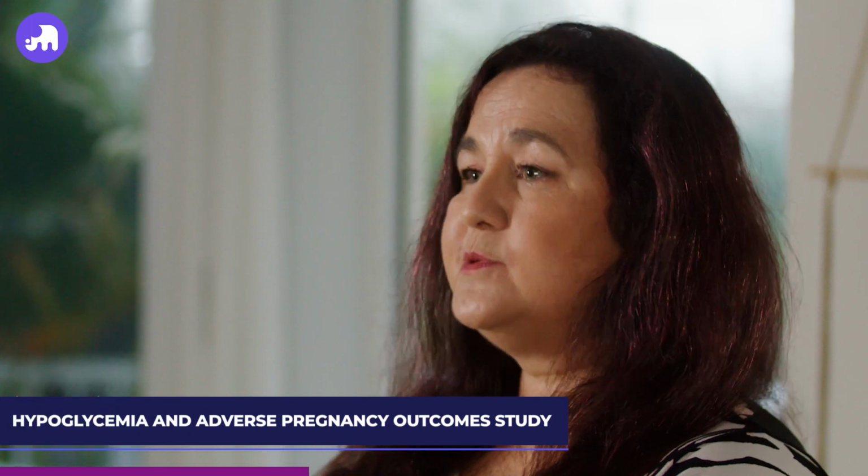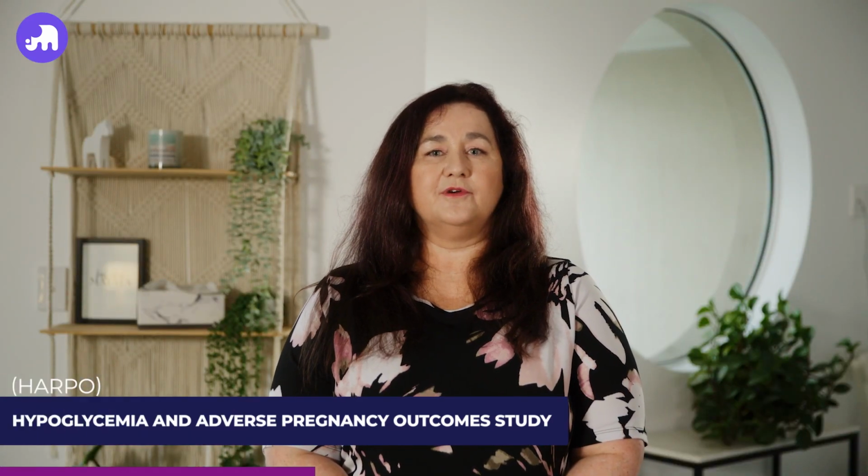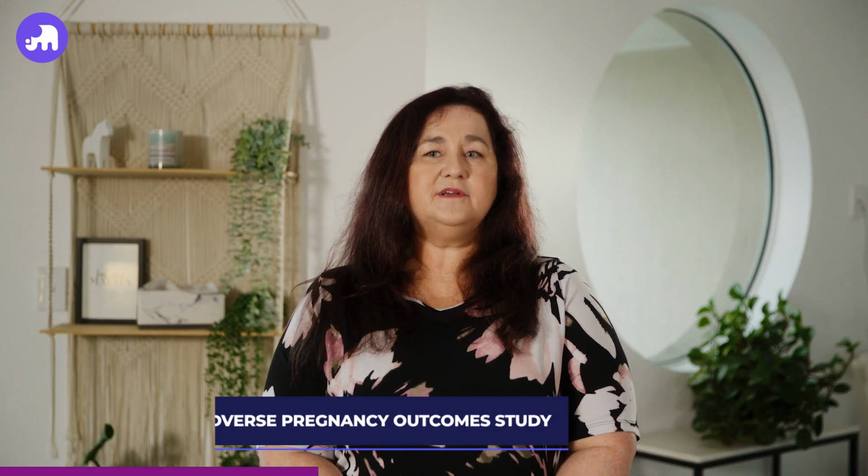These levels were introduced following the HAPO study, which was a global study. HAPO stands for the Hyperglycemia and Adverse Pregnancy Outcomes Study, and this was published in 2008 in the New England Journal of Medicine. This demonstrated a reduction in adverse pregnancy outcomes using the targets that I've shown you.